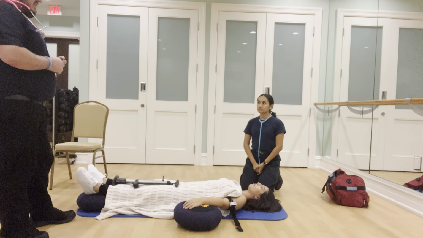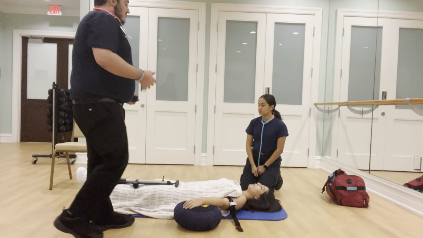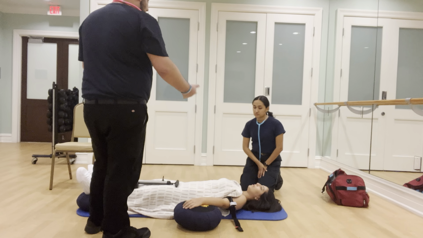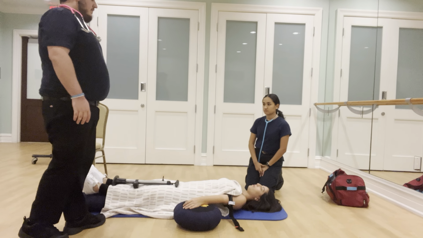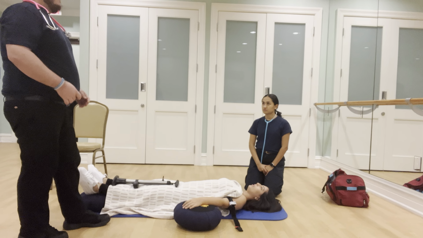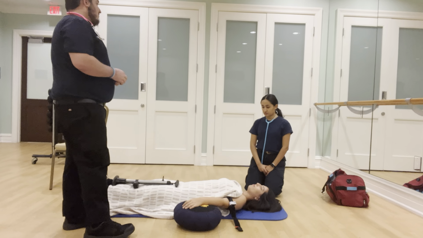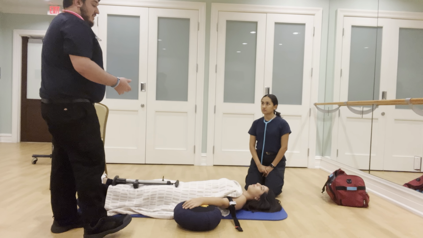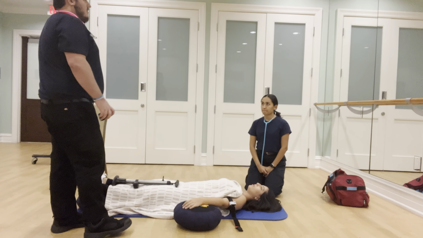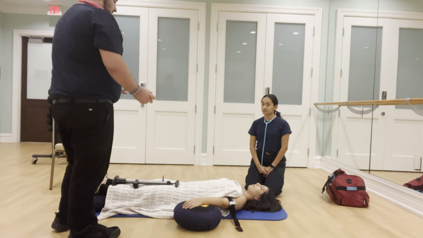And now we're going to go into SAMPLE and OPQRST. Ma'am, what were the signs and symptoms? What were you feeling when this first happened? I felt pain in my left arm. Are you allergic to anything? Any allergies? Peanuts. Peanuts, medications. Are you taking any meds recently? No medications. Past medical history. Is there anything that happened that was kind of related to this? No. Last oral intake, what was the last thing you ate or drank?